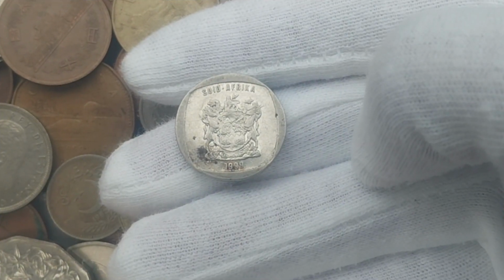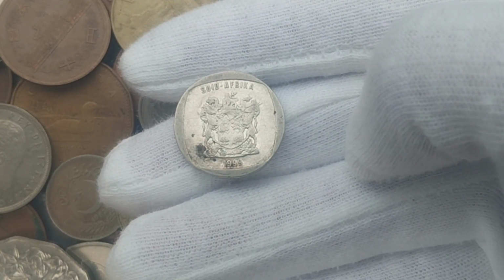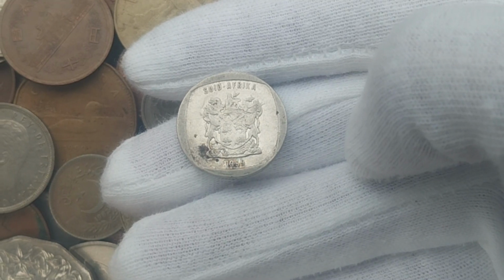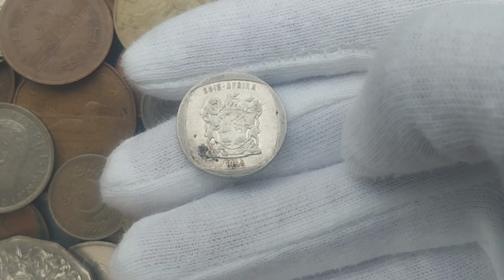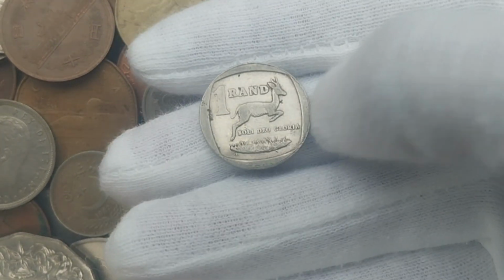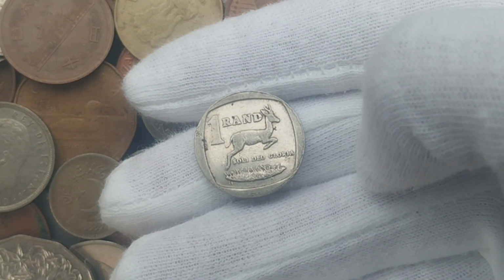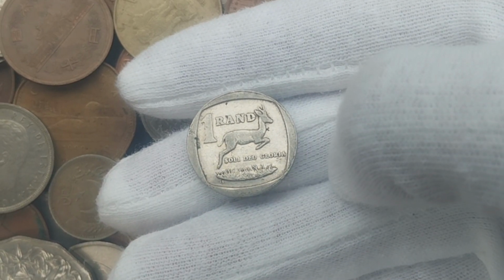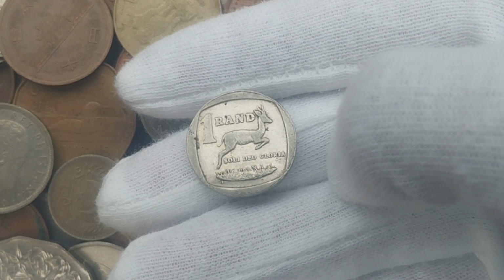Size and specifications. The 1999 1 Rand coin has a diameter of approximately 23 millimeters and weighs around 5 grams. Its shape is technically round, but the design includes a slightly beveled rim that helps protect the engraving from wear. The coin's thickness, around 1.9 millimeters, provides enough strength to withstand bending or denting during use.